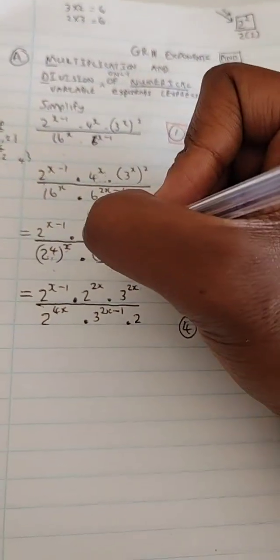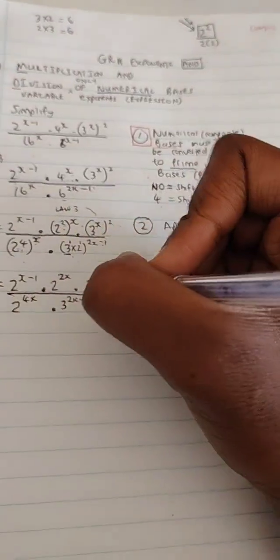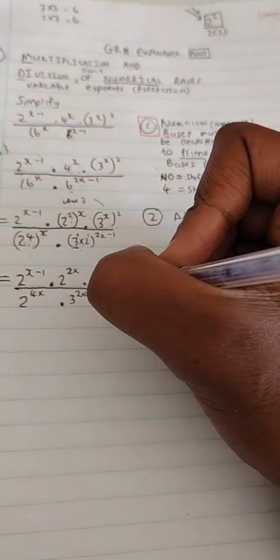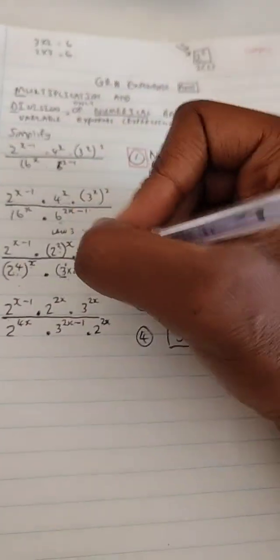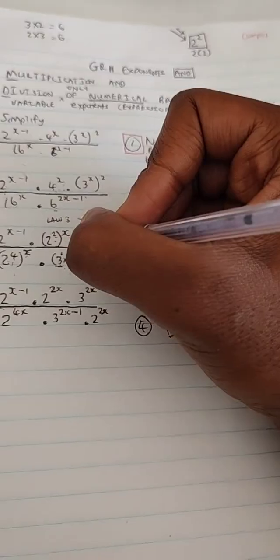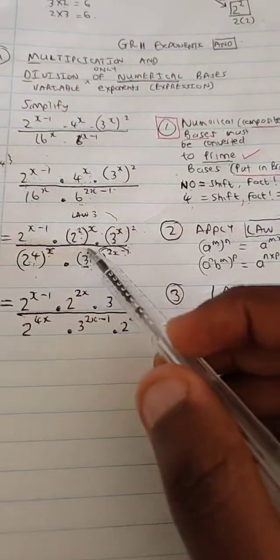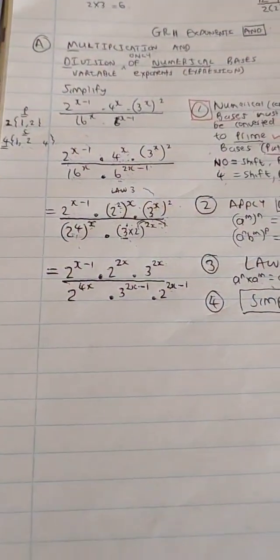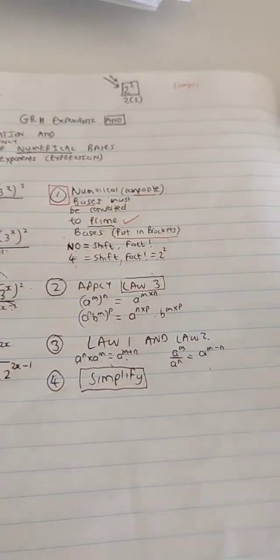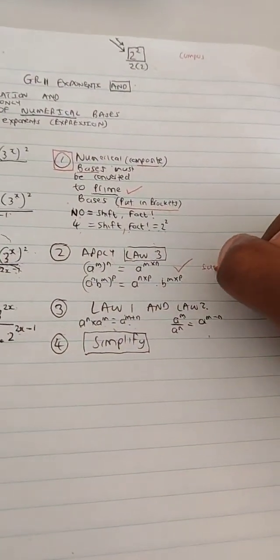So now we are going to do the same thing with 2 to the power 1. Say 1 times 2x is going to give us 2x. Then 1 times negative 1. It's like we are distributing, guys, this 1. 1 times 2x is 2x. 1 times negative 1 is negative 1. Law number 3 has been applied successfully.